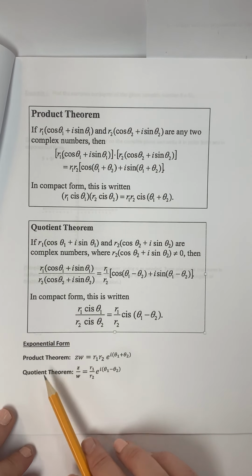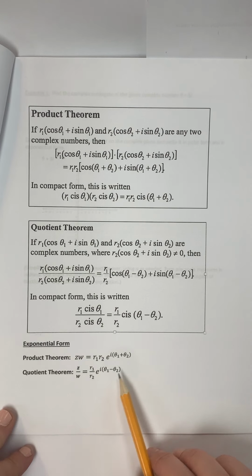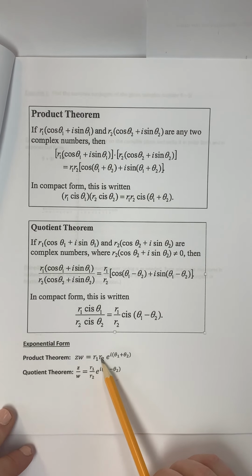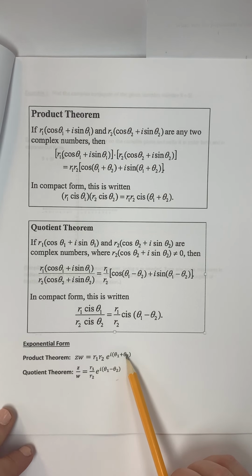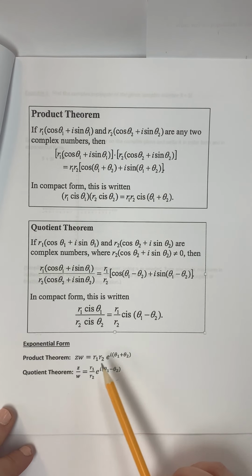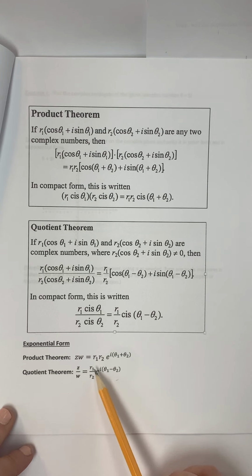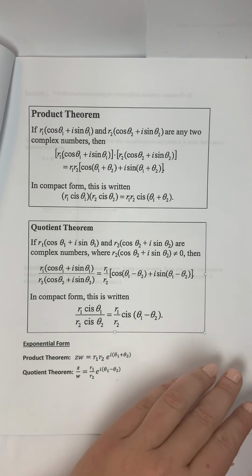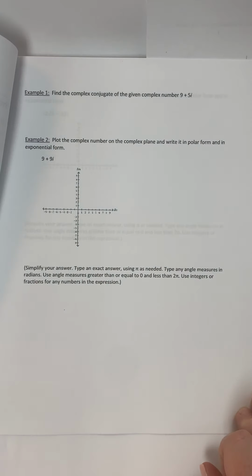Now you can also apply these to exponential form. They're really quick and easy when you do it that way. For the product theorem, we multiply the r's, we add the thetas, still an exponent. For the quotient theorem, we divide the r's, subtract the thetas, still an exponent. We'll practice that more at the end.